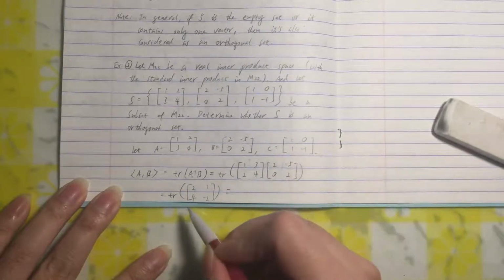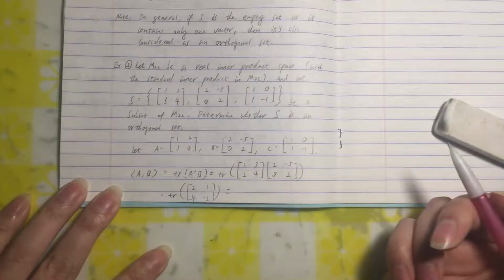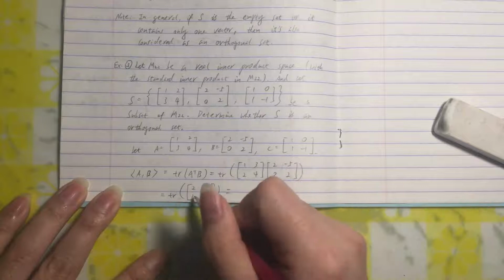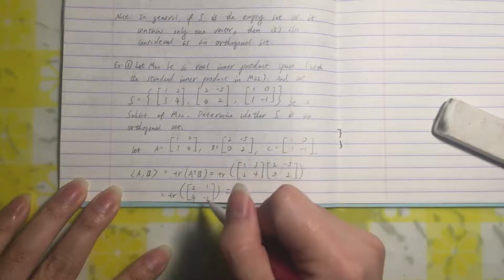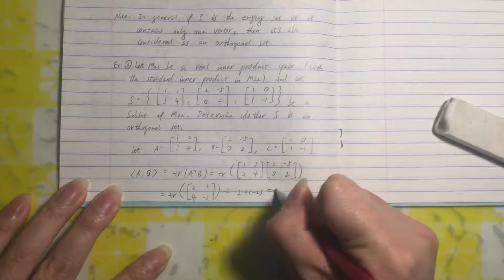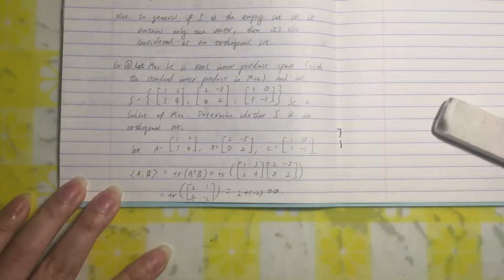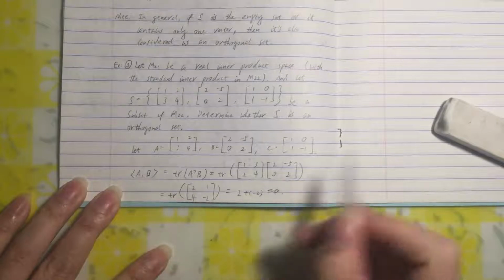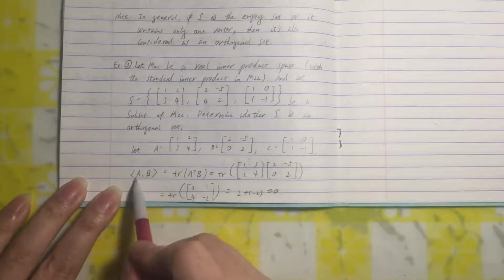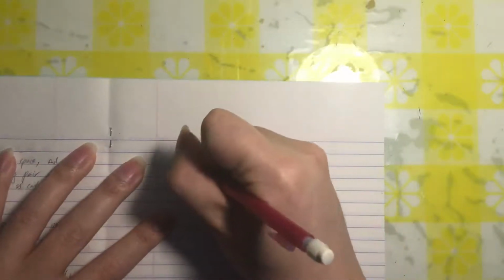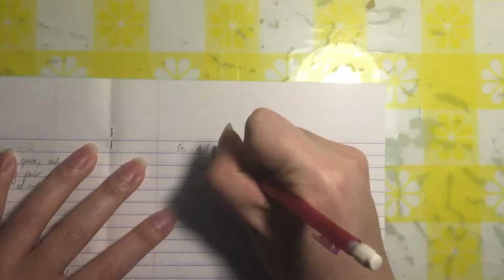Next, find the trace of this matrix. The trace of a matrix is the sum of the main diagonal. So the sum of the main diagonal here, 2 plus -2 is 0, which means the inner product of A comma B is 0. If the inner product of A and B is 0, that means A and B are orthogonal.